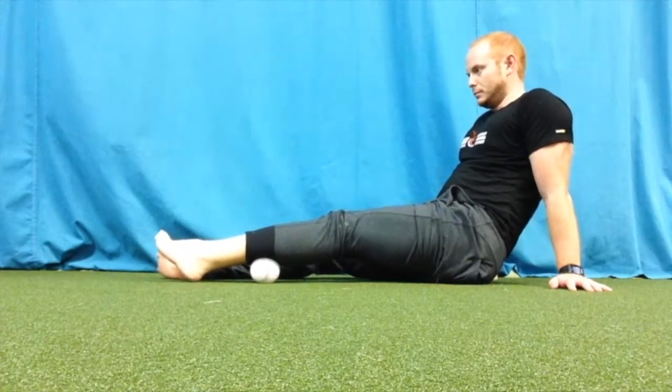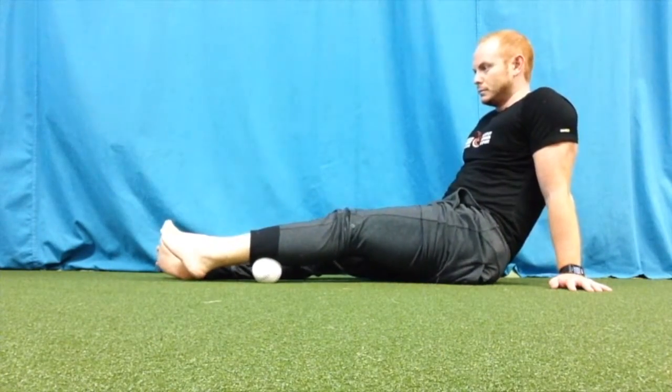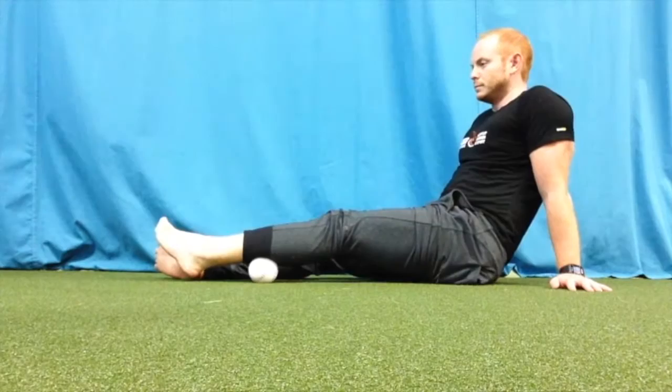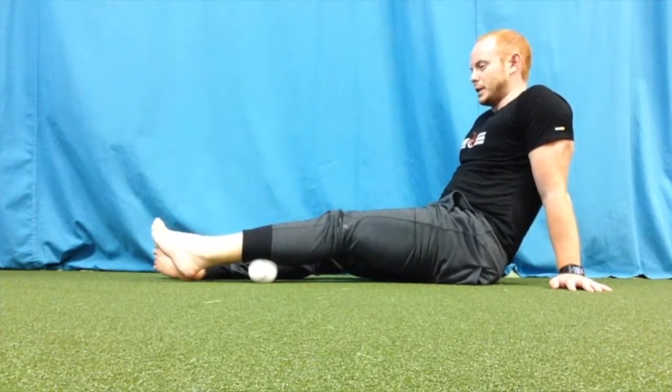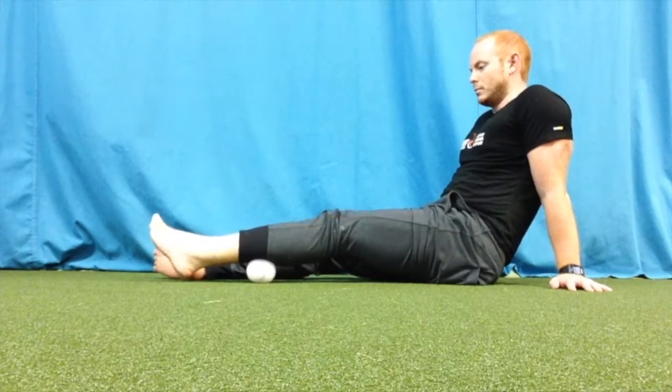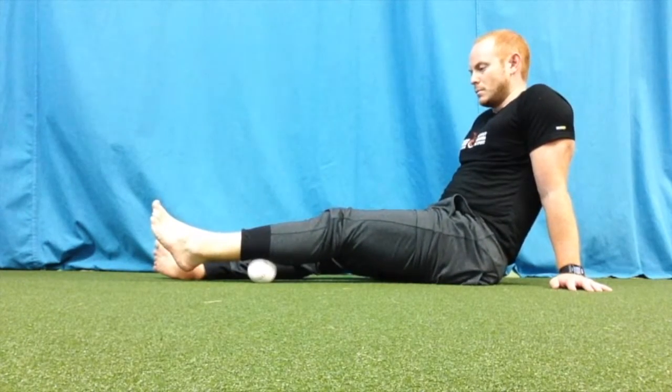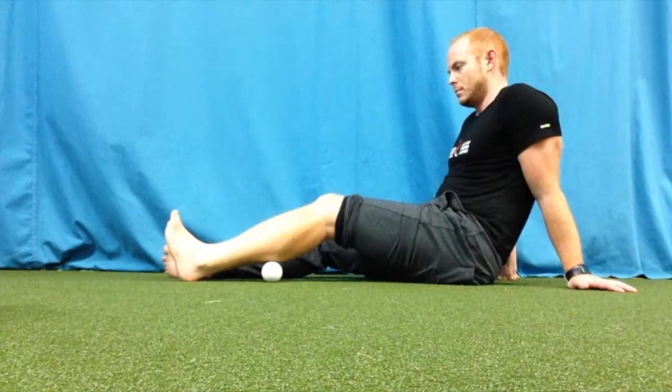Adopt the same seated position as you would to foam roll your calf and place the ball under your calf. When you have found an appropriate pressure, slowly move the calf on top of the ball in an up and down or side to side motion. To increase the pressure, leave the buttocks a small distance off the ground.